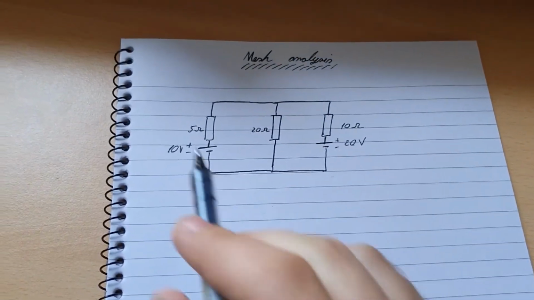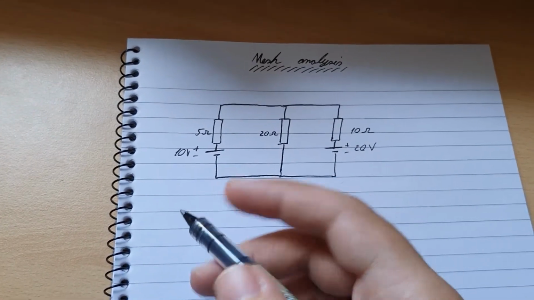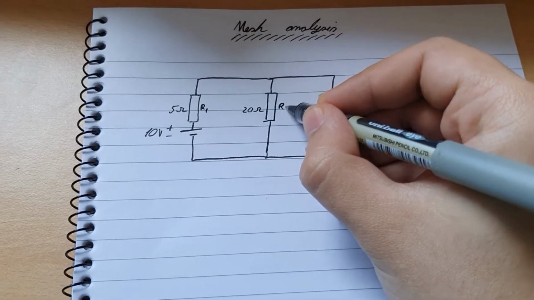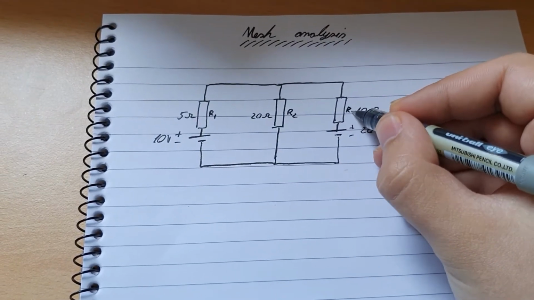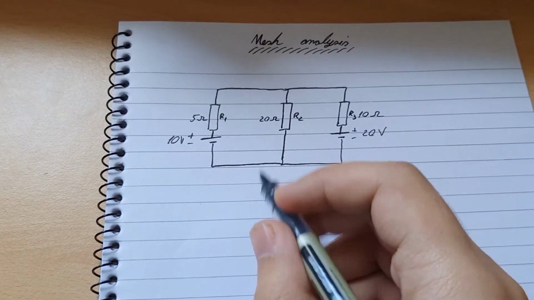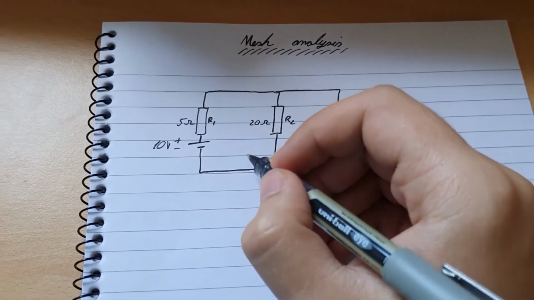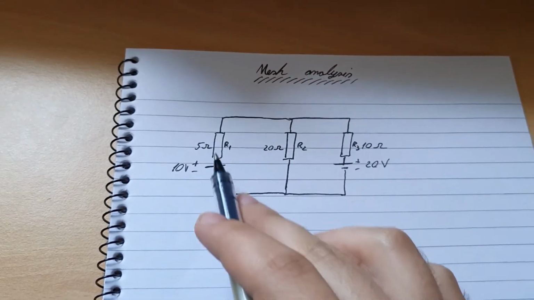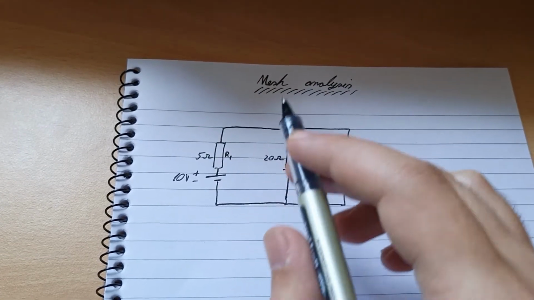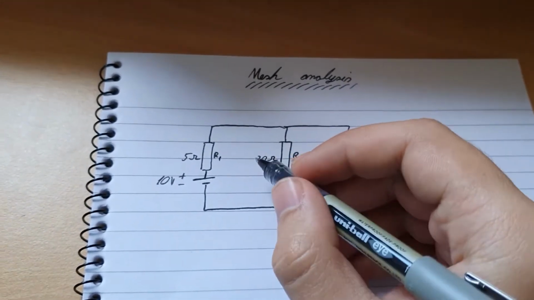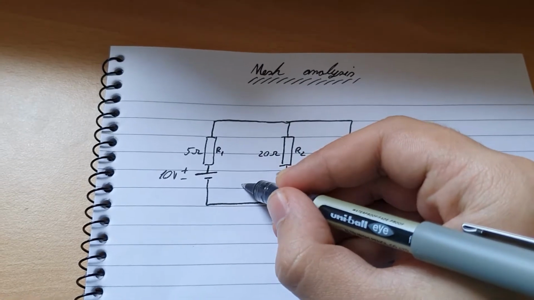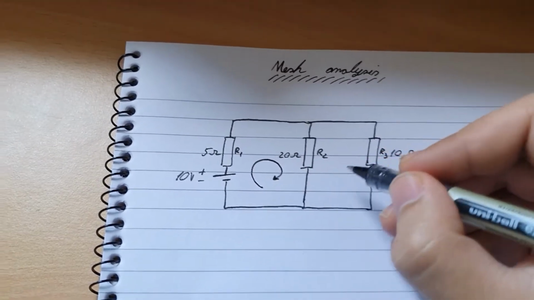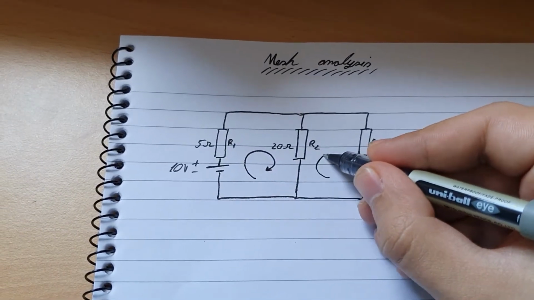So, how do we start with this one? Well, first we mark in the resistances, so this would be R1, this would be R2, and this would be R3. Doesn't make a difference really, but I just like to do it. Now, the next step is choosing a loop. We can choose to go in this direction, like that, and very importantly, we choose the same direction for the second one as well.